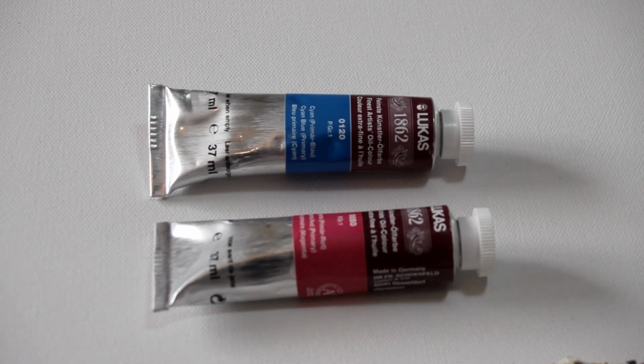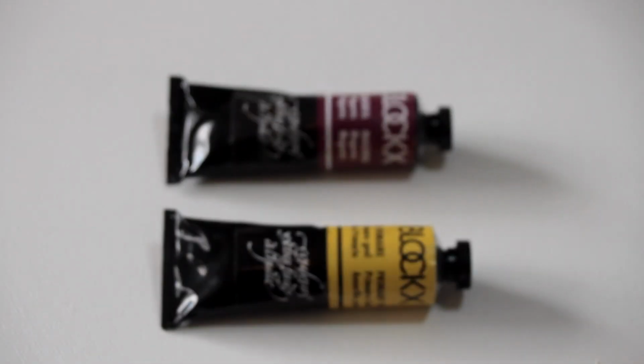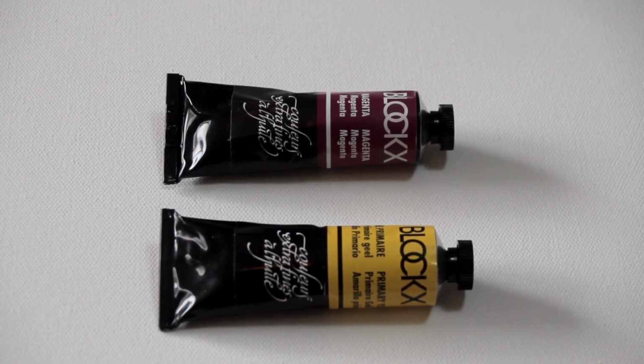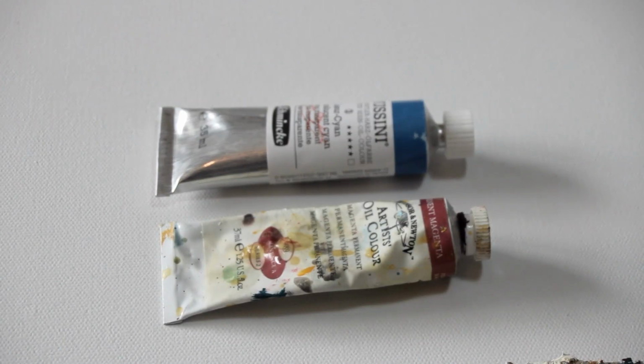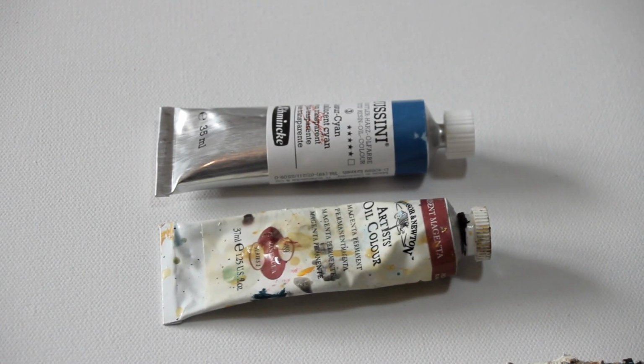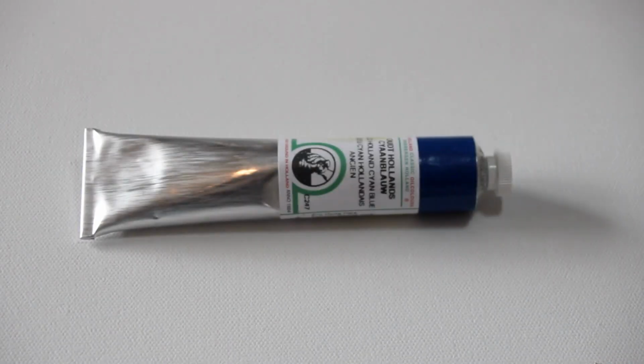I have a quinacridone rose, which I believe is a great quality paint, which isn't in the artist's quality. Lucas paints, I have Lucas magenta and cyan. Blockx paints, I've got Blockx magenta. I'm also going to be using Blockx primary yellow. Winsor and Newton do a permanent magenta, I'm going to be using that one. I've also got a transparent cyan from Schmincke Mussini, and I've also got a cyan from Old Holland.